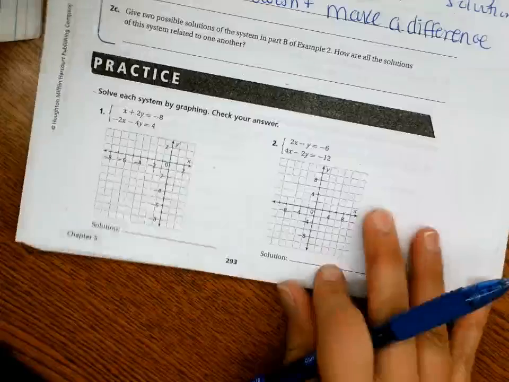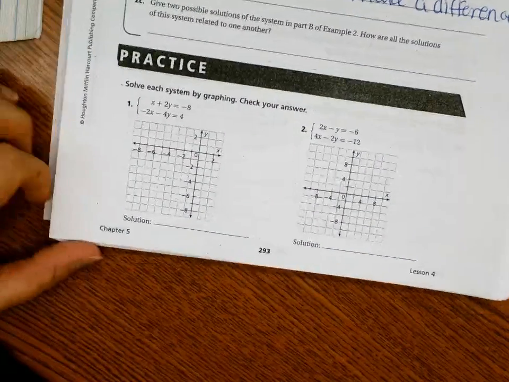Okay, let's do a practice problem. So I want you guys to try number 1.